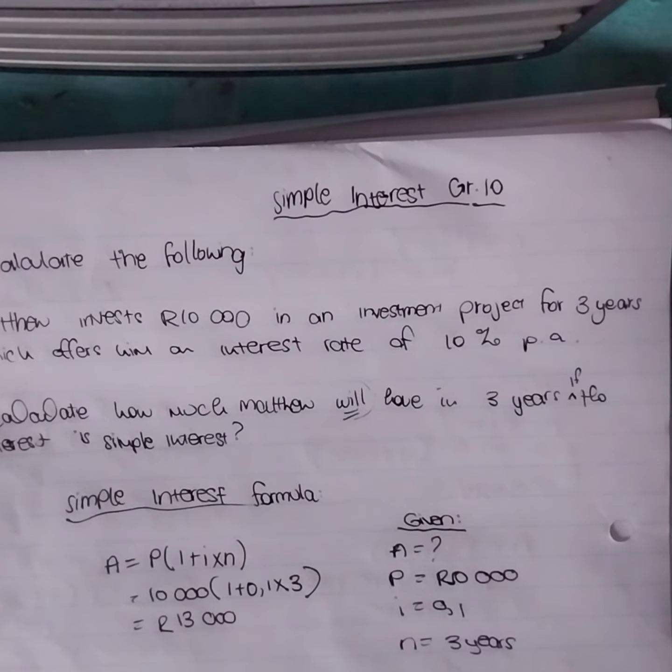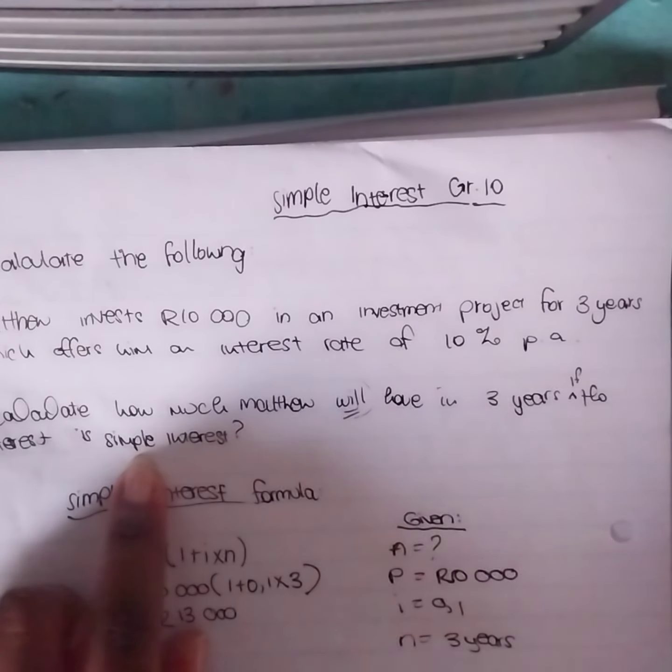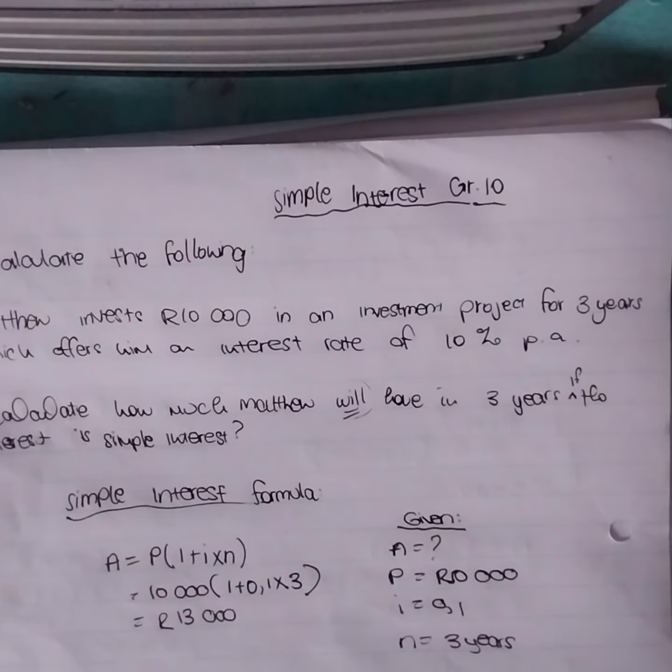The next sentence says here, calculate how much Matthew will have in 3 years if the interest is simple interest. Of course, the second sentence gave it away. It says simple interest, so you're going to use your simple interest formula. But they say calculate how much Matthew will have in 3 years.